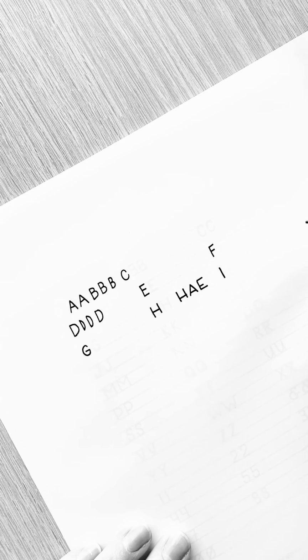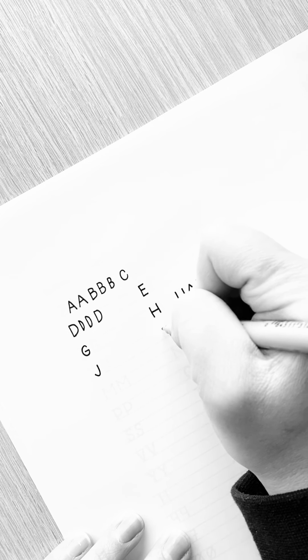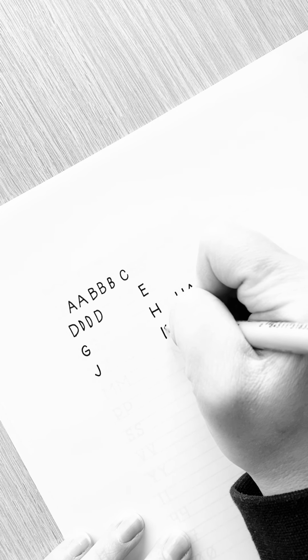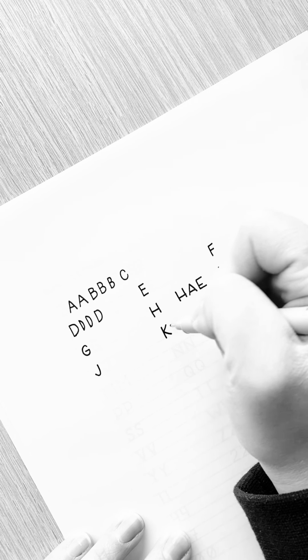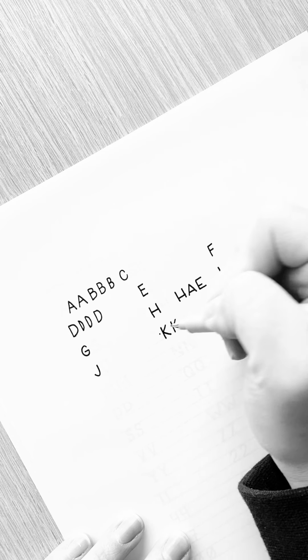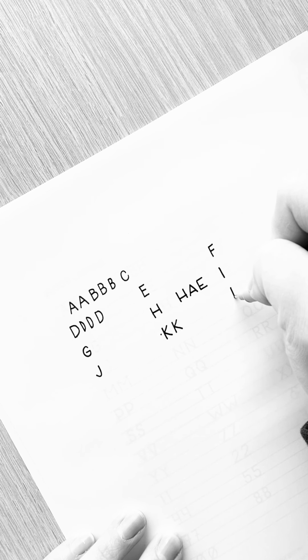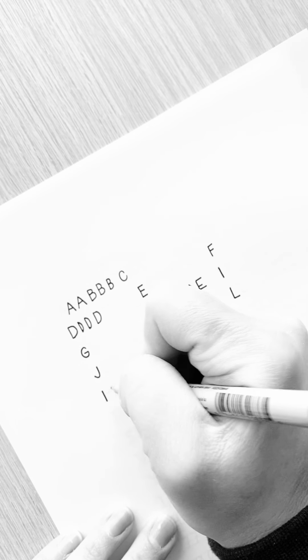I is just a straight line. J is pretty simple. And K, I like to put where the two lines of the K meet not quite at halfway, a little bit above halfway. We have an L, an M.